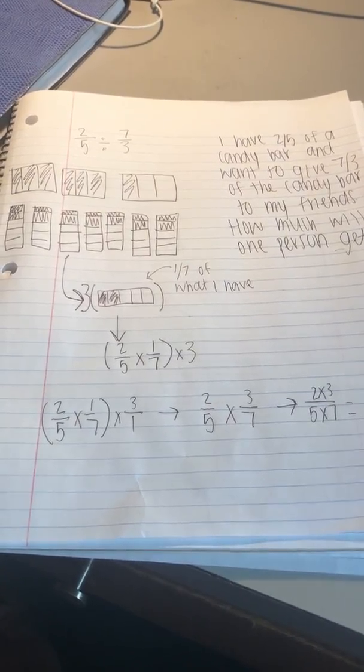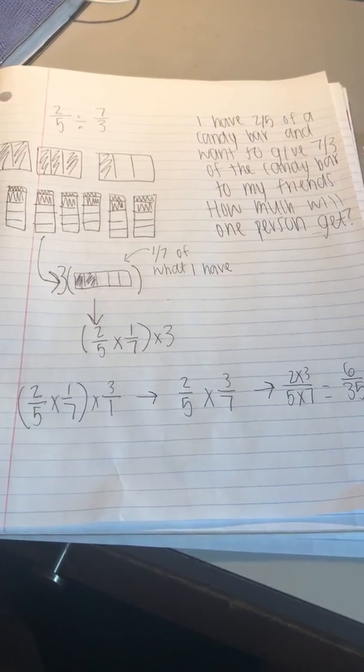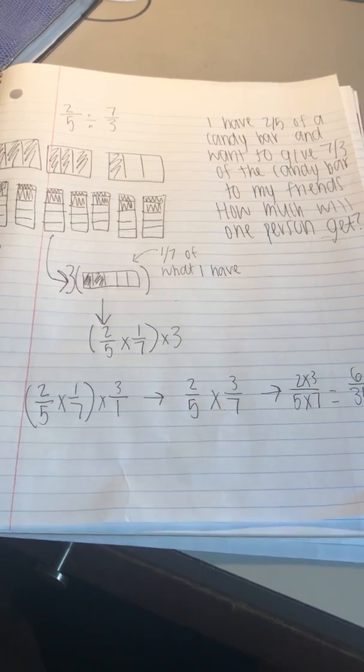Today we are going to be working with fraction partitive division. So the definition of partitive division is to start with a fixed amount and distribute to a fixed number of groups and then count how much is left in the end.